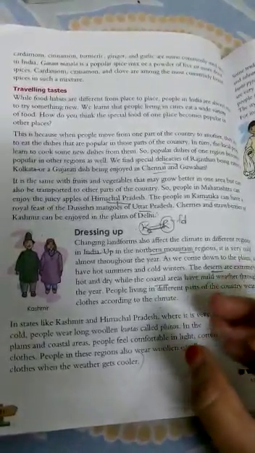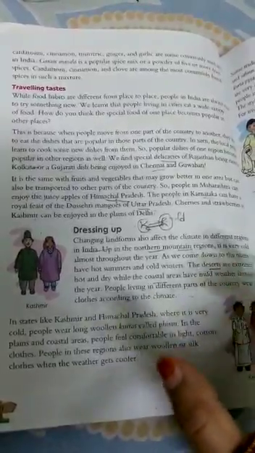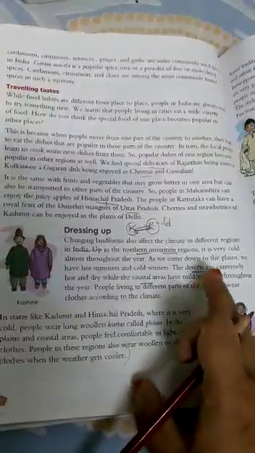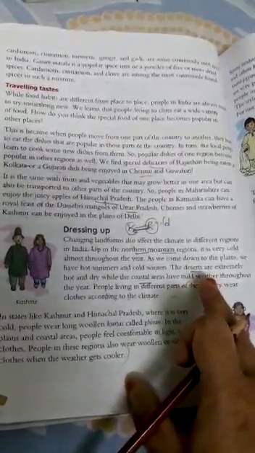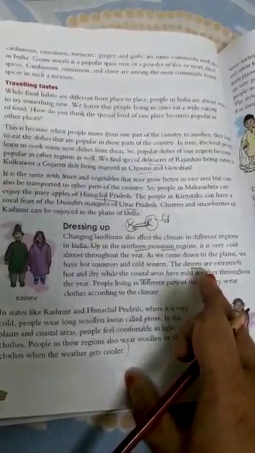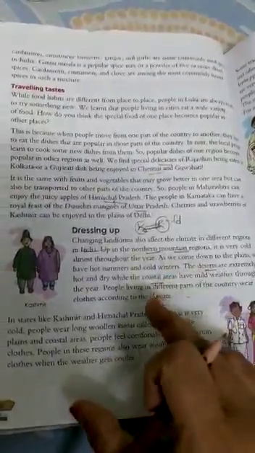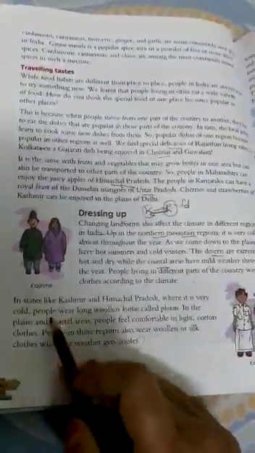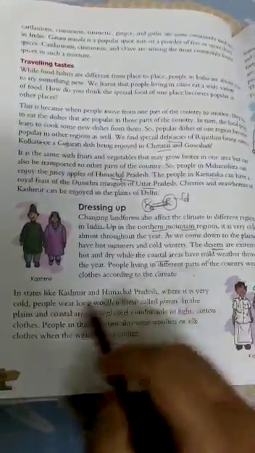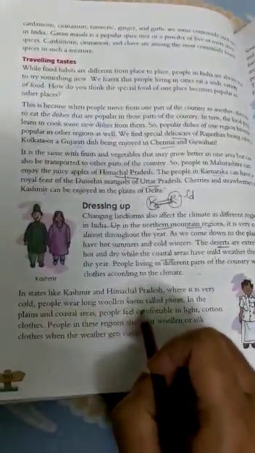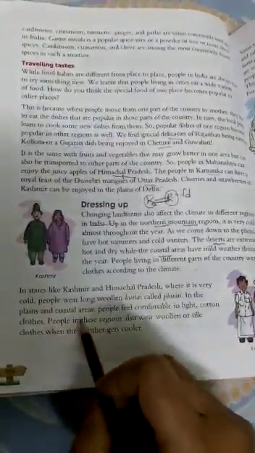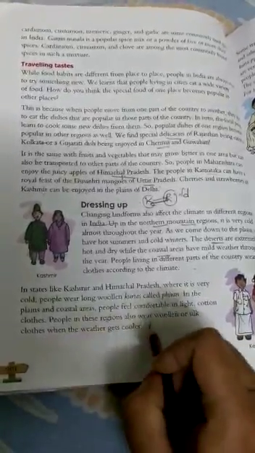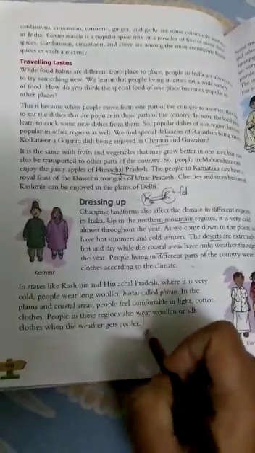So what will they wear? They will wear woolen clothes in order to keep their bodies warm, right? So in the desert, how will it be, children? It will be extremely hot. So if you go to desert places, then you have to wear light cotton clothes, isn't it? So depending upon the different places, people wear different clothes. In states like Kashmir and Himachal Pradesh, where it is very cold, people wear long woolen kurtas called firan. In the plains and coastal areas, people feel comfortable in light cotton clothes. People in these regions also wear woolen or silk clothes when the weather gets cooler.